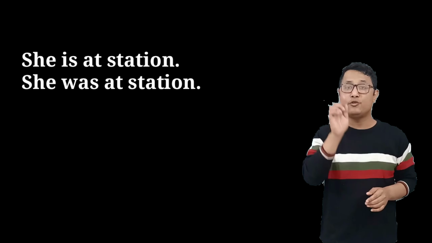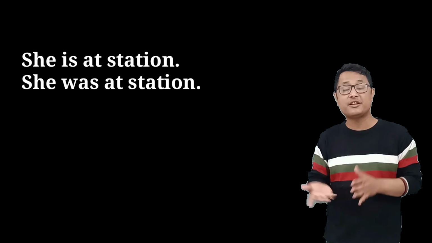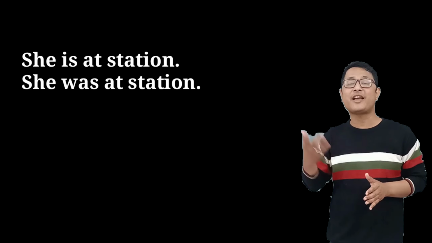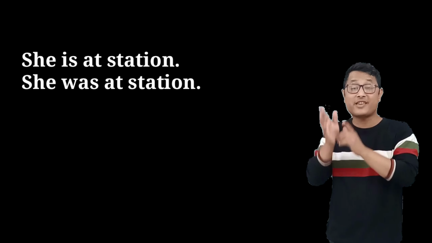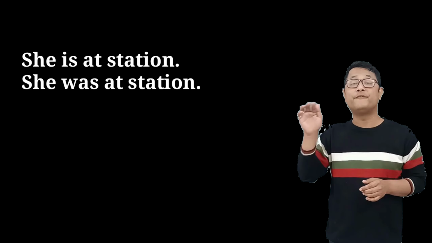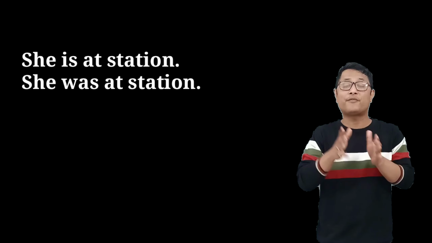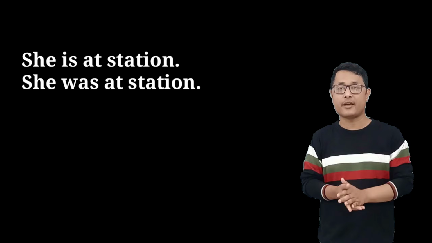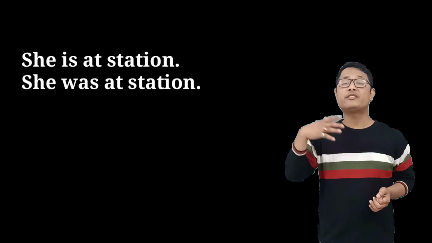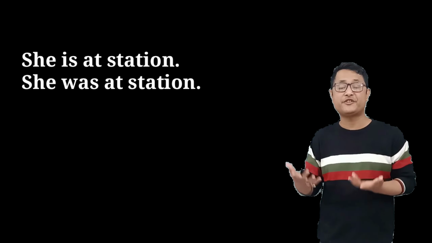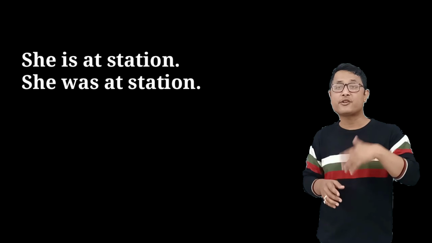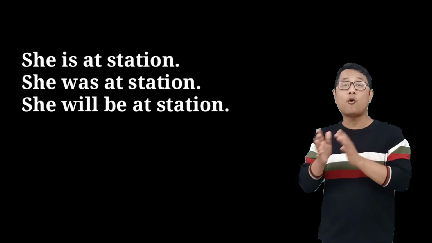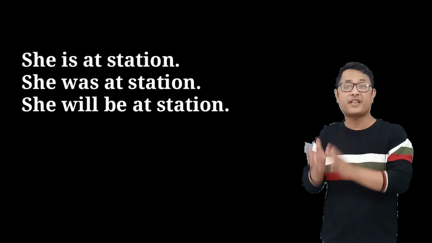In the first sentence I use is, she is at station. In the second sentence I said she was at station. That means I just changed the form of the verb. If you change the form of the verb, then the tense of the sentence will change itself. If you ask me where will she be tomorrow, then I have to answer you in future. Then I can say she will be at office or she will be at station.